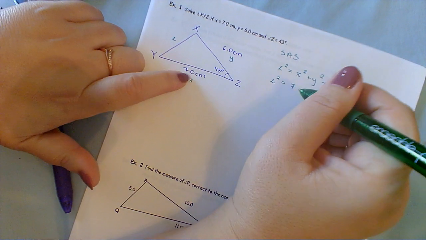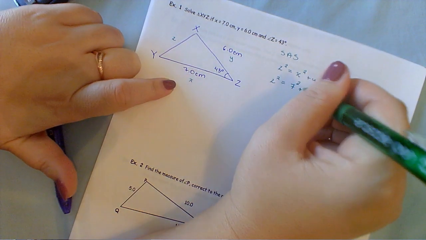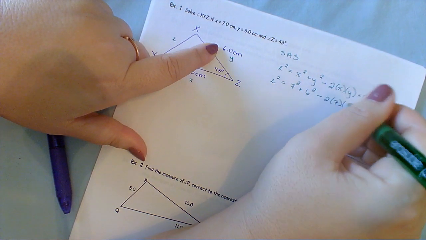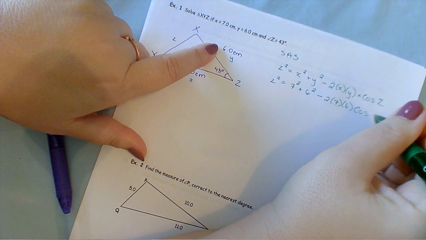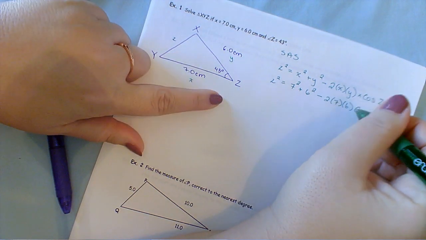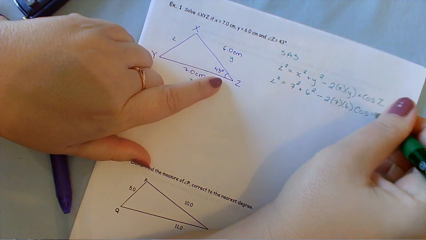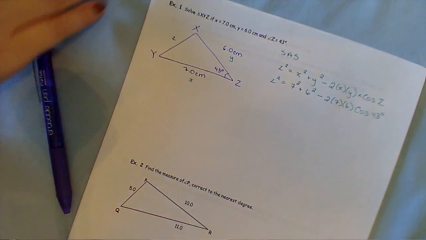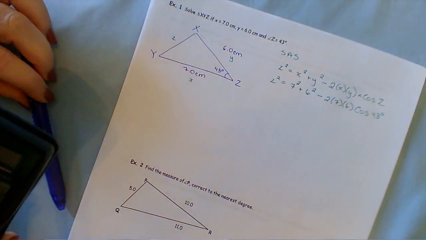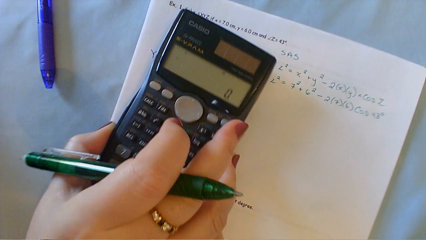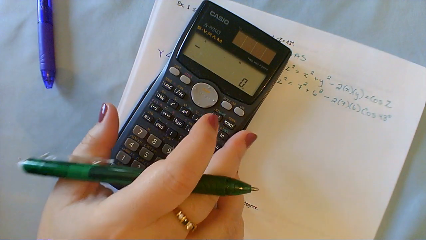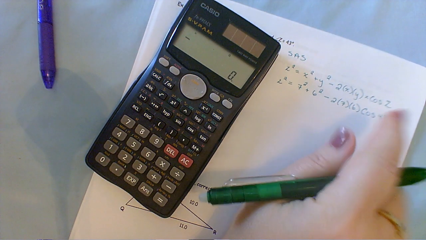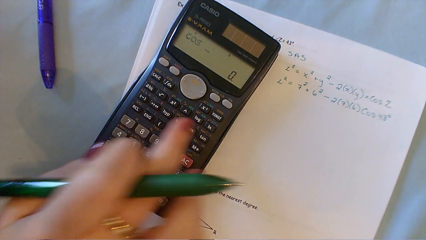So z squared equals, let's fill it in. X is 7. I'm going to leave off the 0.0 in the centimeters. So 7 squared plus 6 squared, subtract 2 times 7 times 6 times cosine 43 degrees. You can put the times or the dot or leave it off if you want. So I've inserted all the numbers. This is how I suggest you enter it into your calculator, because it makes it very easy and it's one step. I always tell my students to start at the back because that's the most complicated part. So start with cos 43. So go cos 43 equals.